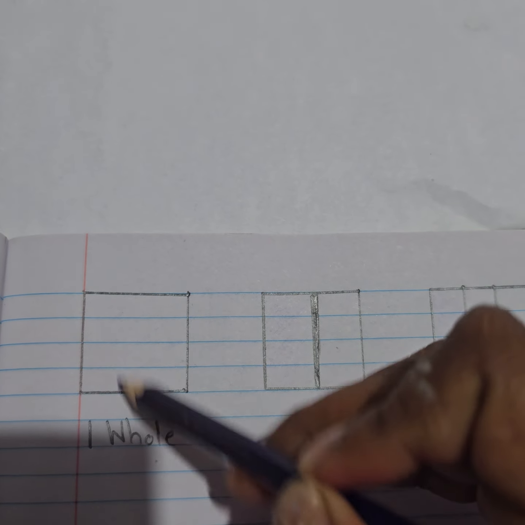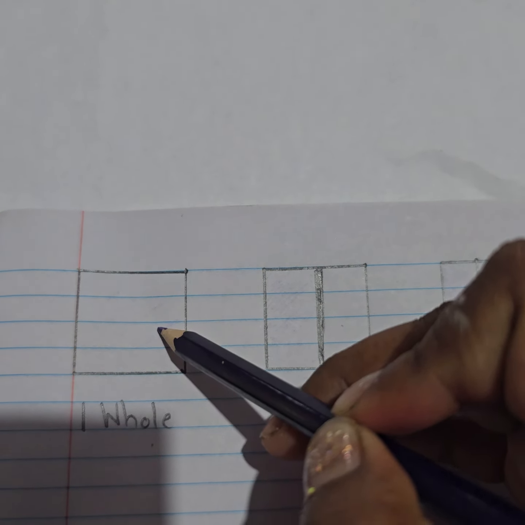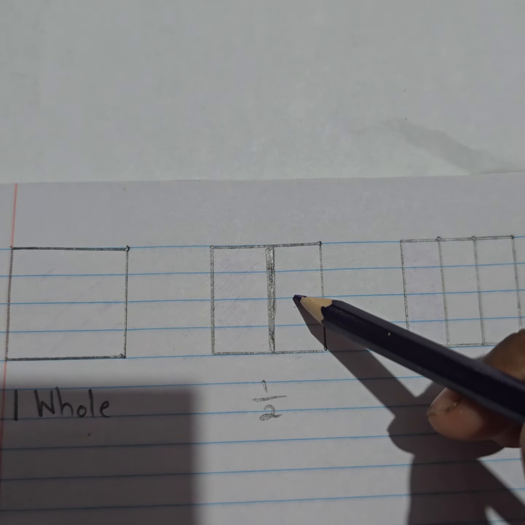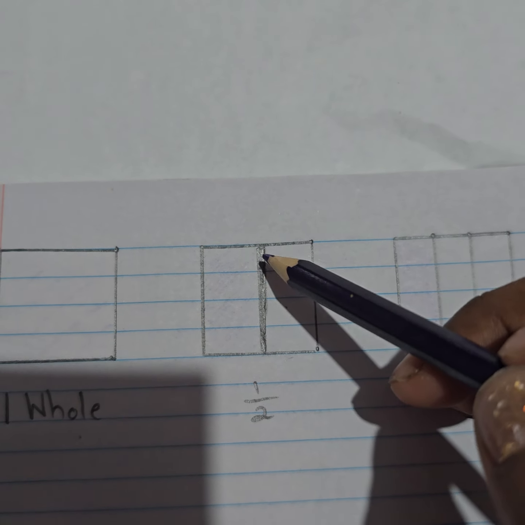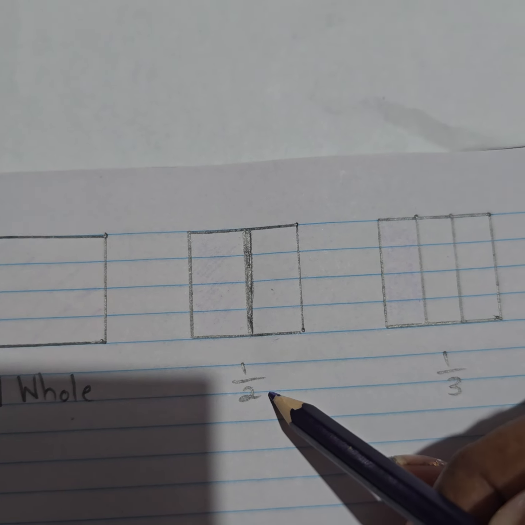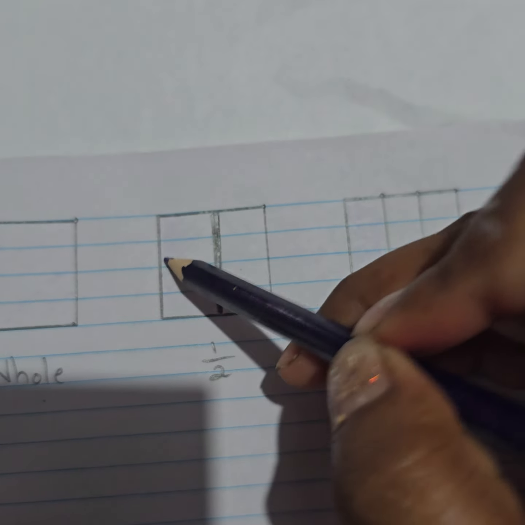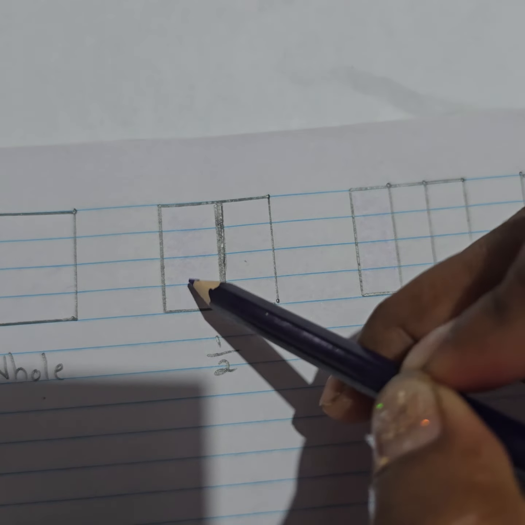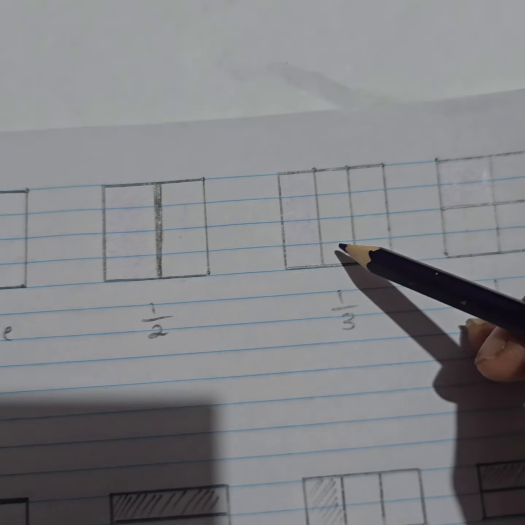Nothing divided, it's not a part. So 1 whole. Now for the same square, we are going to divide that into a half. One half is here and one half is here. That becomes half. So the half one is shaded. I have shaded. This is a half and this is a half.